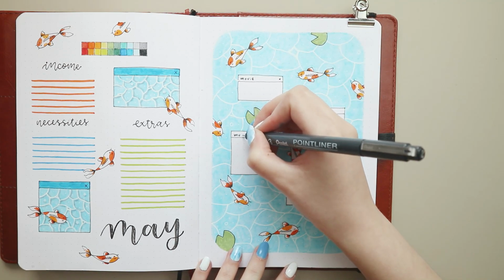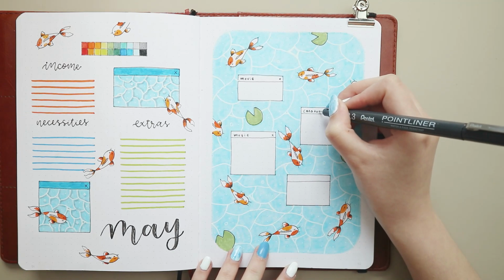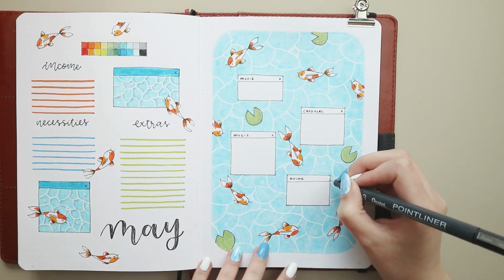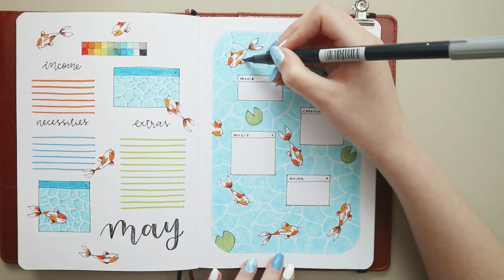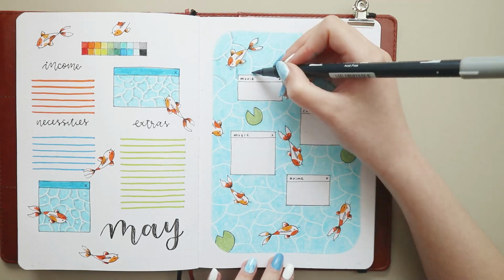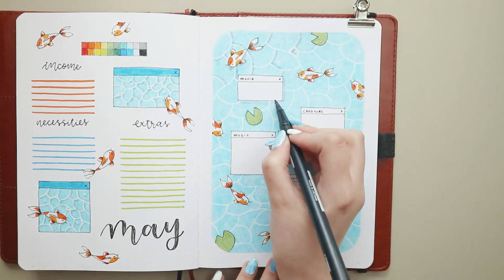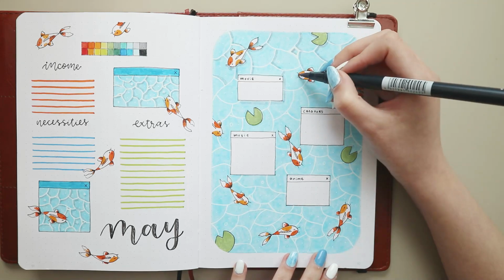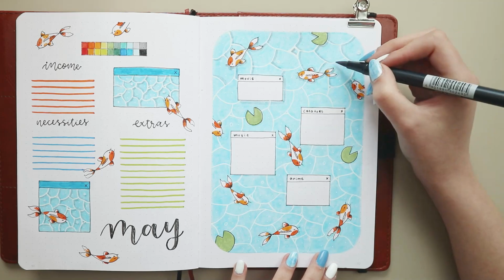Next to my expense tracker, I colored in the entire page again to make a pond to match with the quote page from before, and here I will have my monthly favorites spread. So I drew the little computer windows inspired by Jen's stickers once again, and I labeled each one so I can fill them in throughout the month. So I have a box for music, movies, creators, and animes, and I will post a complete spread on my Instagram at the end of the month.